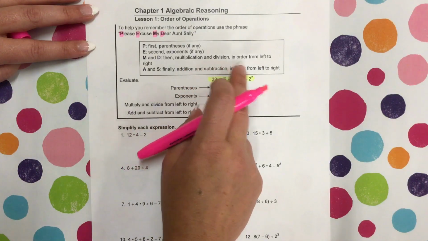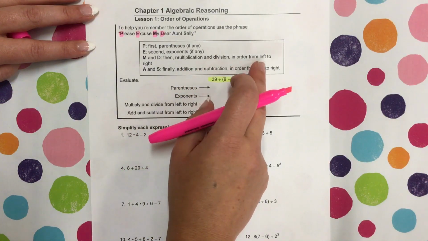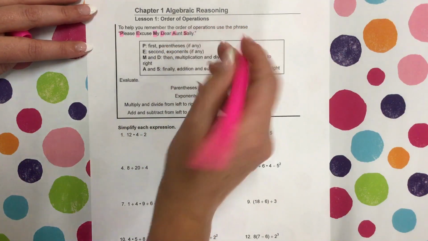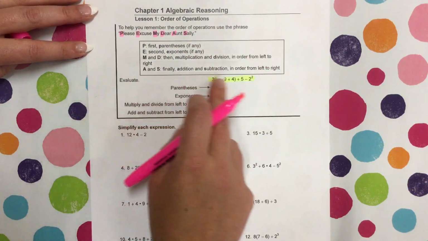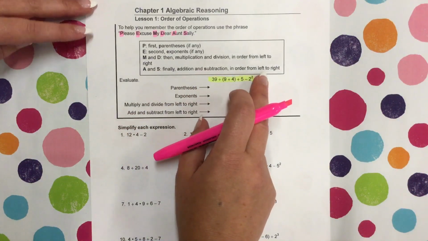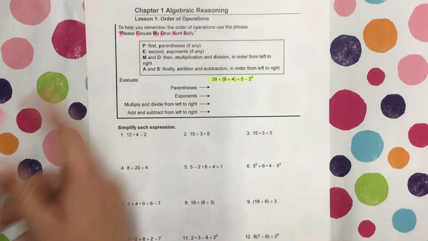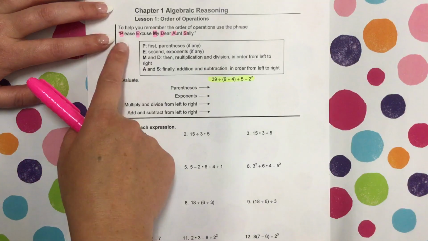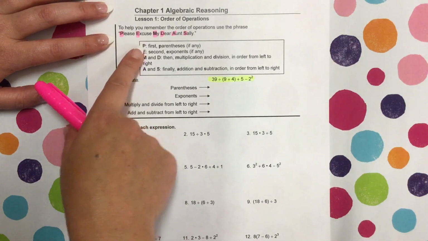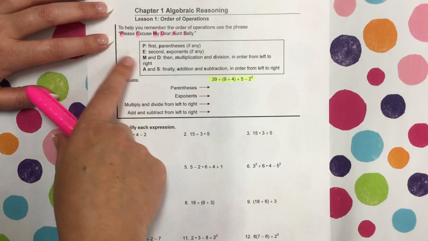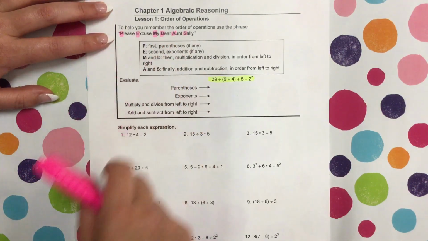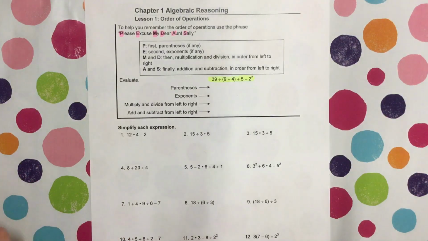And multiplication and division, you just go in order from left to right. And then finally, Aunt Sally, A and S. And I think you guys can guess what that stands for. Addition and subtraction, which is the same. You go in order from left to right. So if you can remember that, please excuse my dear Aunt Sally, then you can remember the order of operations. Parentheses first, then exponents second, and then multiplication and division from left to right, and finally addition and subtraction. Those are the last things that you need to do.